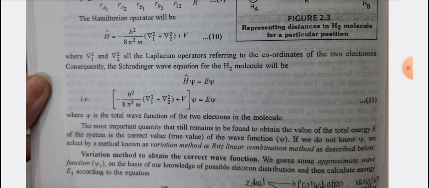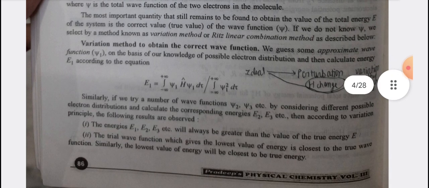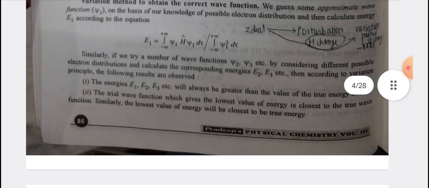If we do not know ψ, we select it by a method known as the variation method or Ritz linear combination method, as described below. Variation method to obtain the correct wave function: we guess some approximate wave function ψ1 on the basis of our knowledge of possible electron distribution, and then calculate energy E1 according to the equation E1 = ∫ψ1 H ψ1 dτ / ∫ψ1² dτ, with integrals from minus infinity to plus infinity.